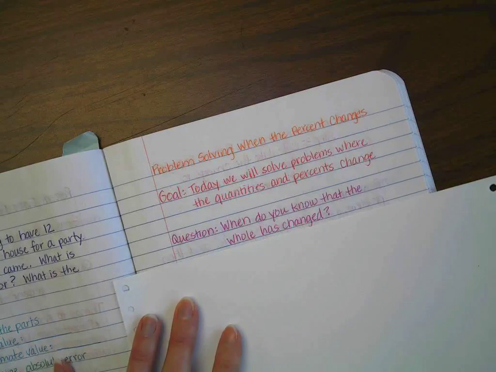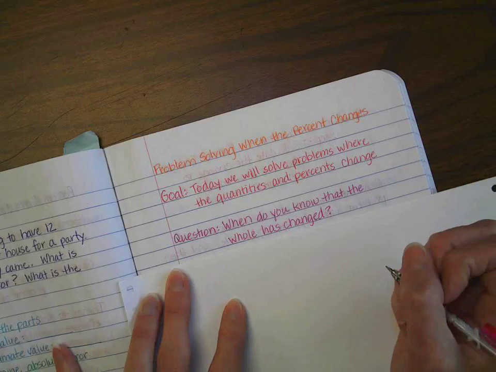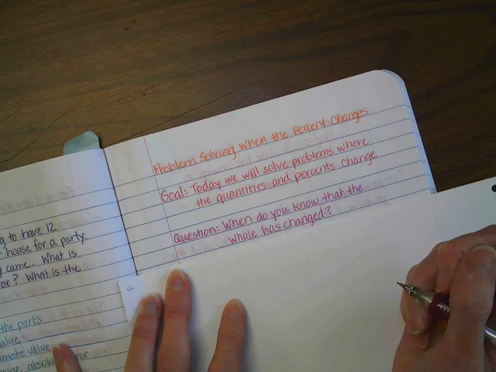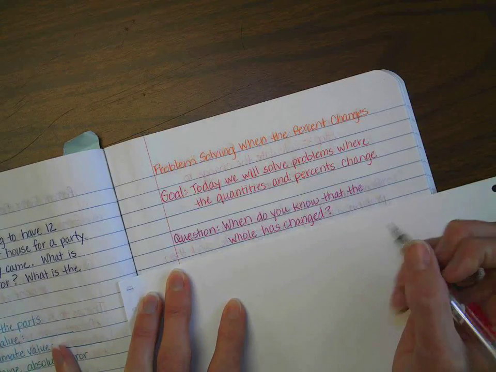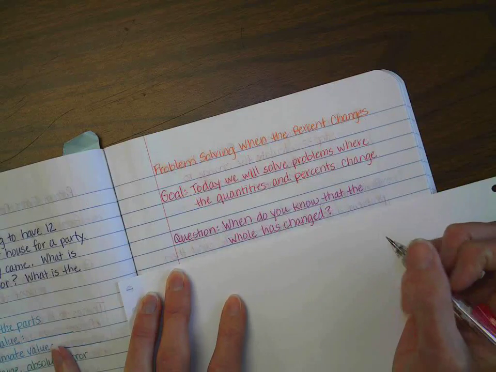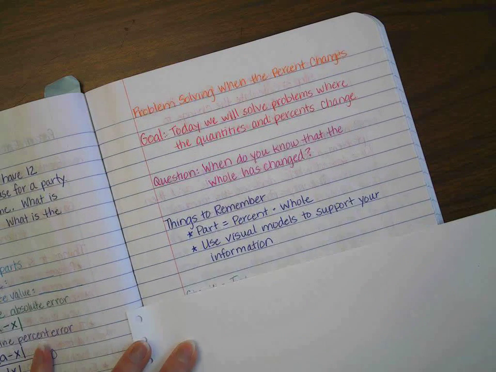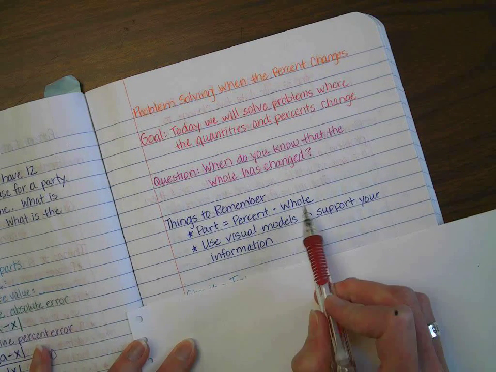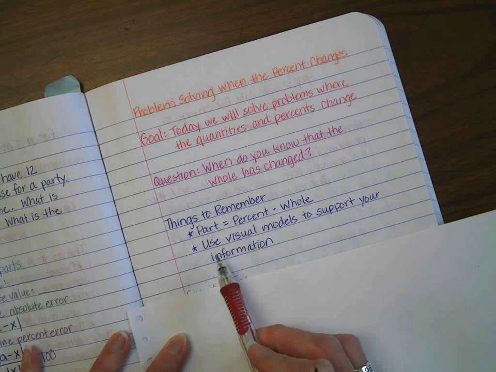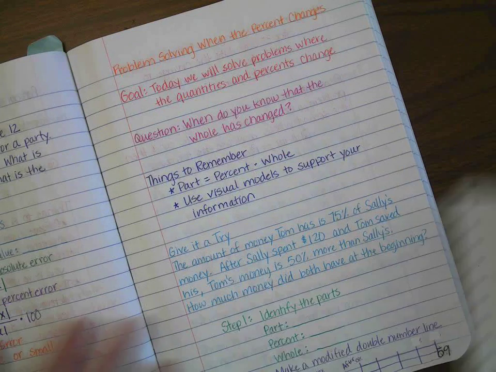The question that I want you to be thinking about is, when do you know that the whole has changed? Things to remember: the part equals percent times whole. Use the visual models to support your information. So, give it a try.